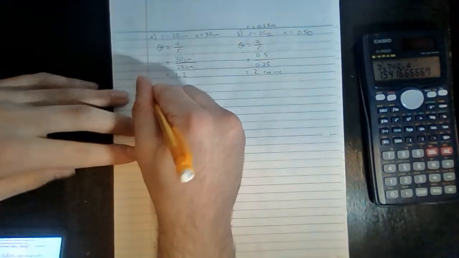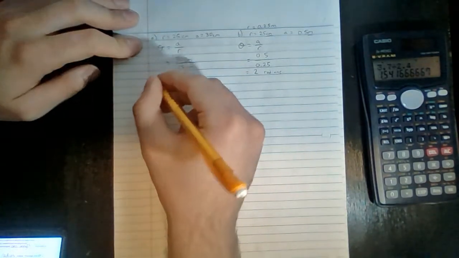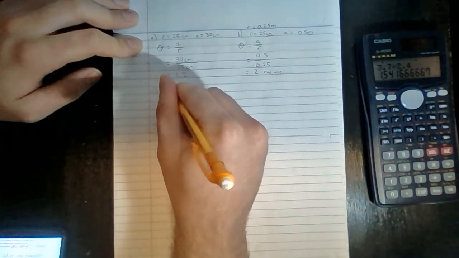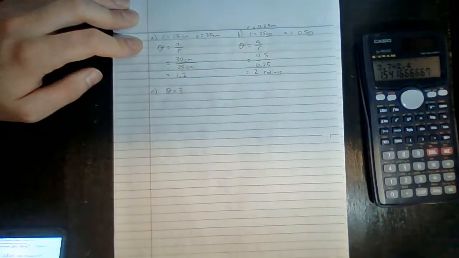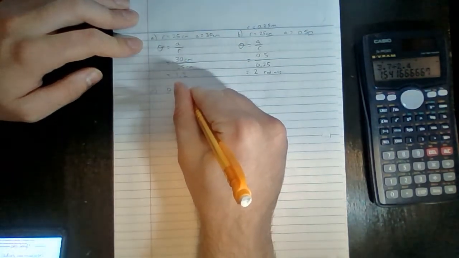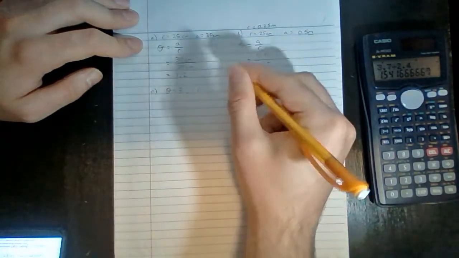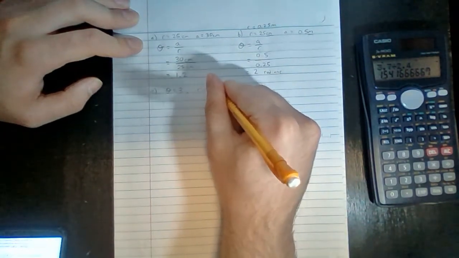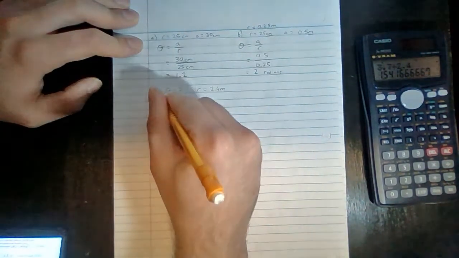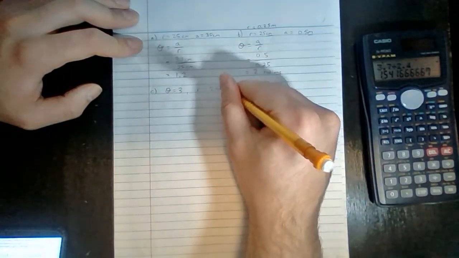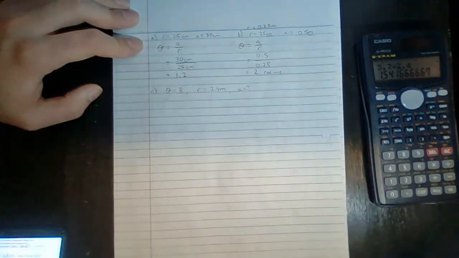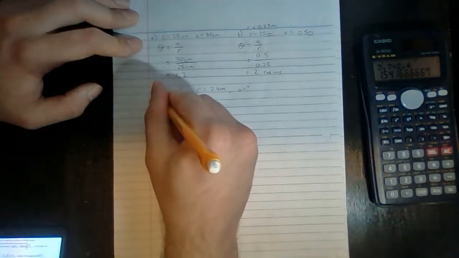C. Now our angle is 3 radians, or 3. Our radius is 2.4 meters, which means we don't know what arc length is. So we're going to set up our equation.